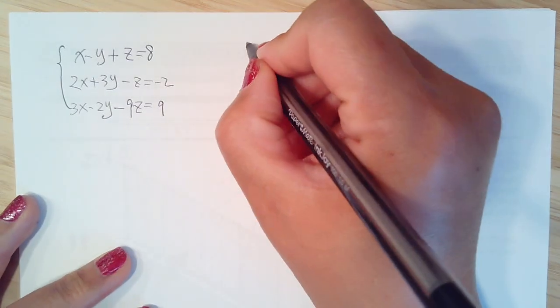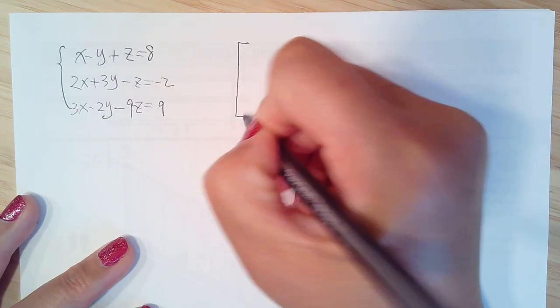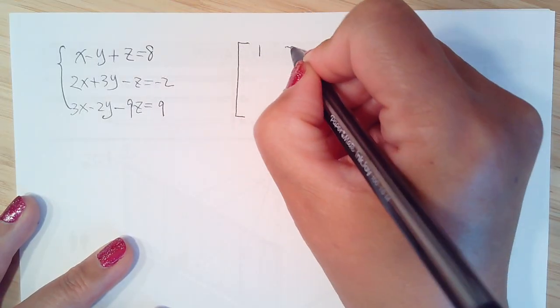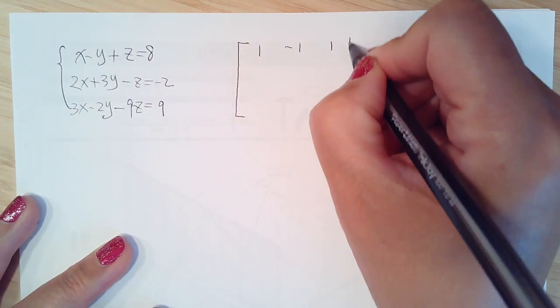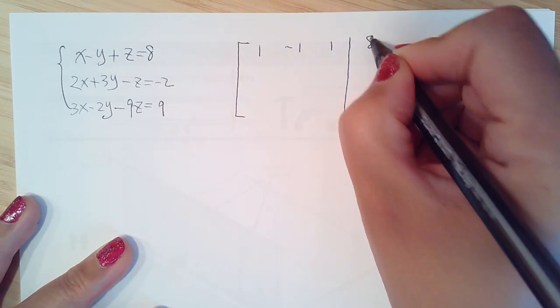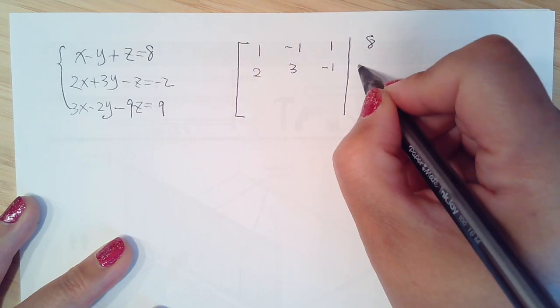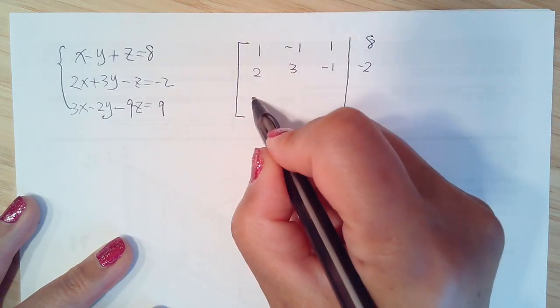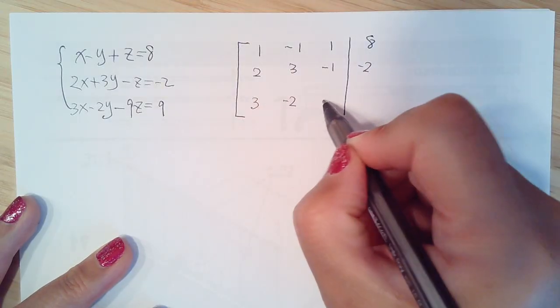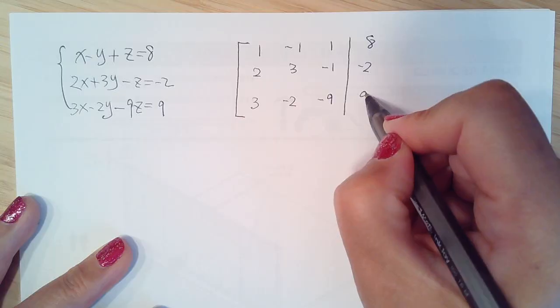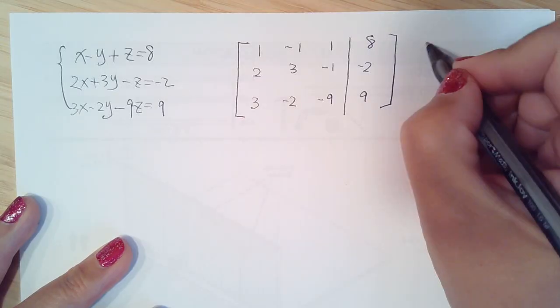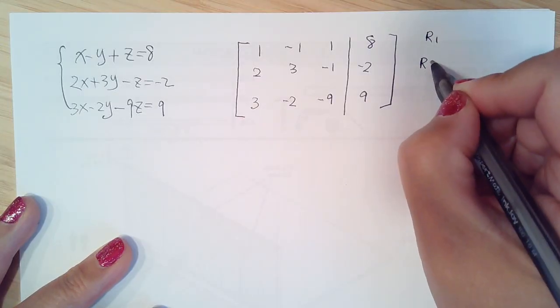All right, now we're going to write that in the augmented matrix form. So I have 1, negative 1, 1, bar, 8. 2, 3, negative 1, negative 2, and I have 3, negative 2, negative 9, and 9. And then I write R1, R2, and R3.